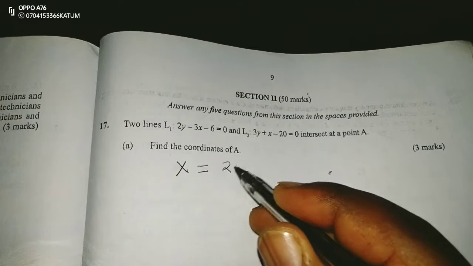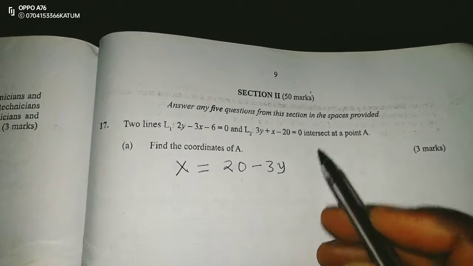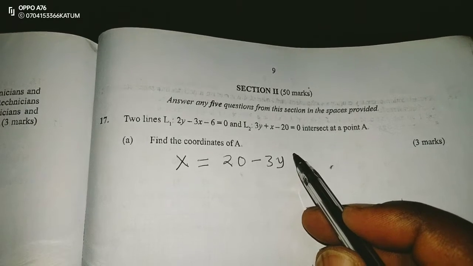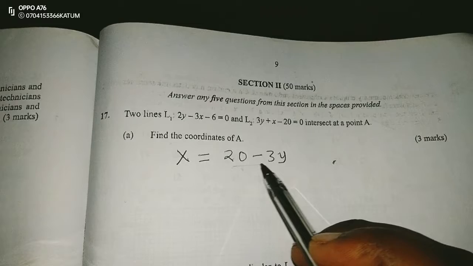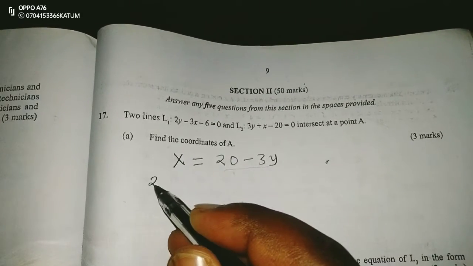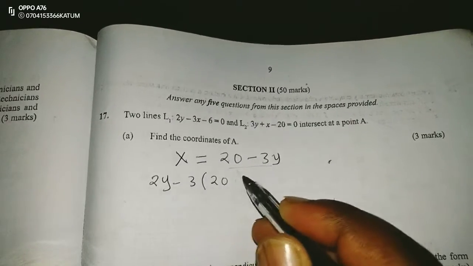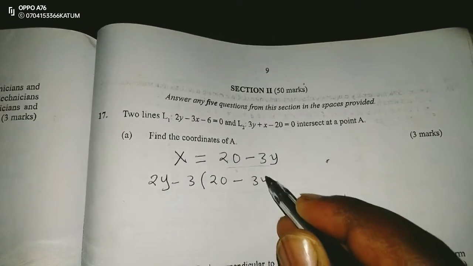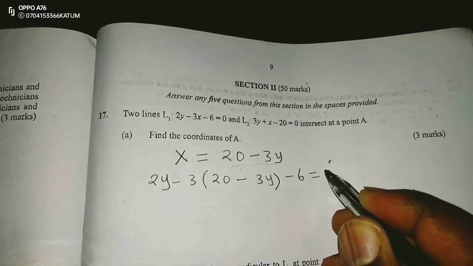x equals, when we take 20 to the other side, it becomes positive 20 minus 3y. Now, this is from equation 2. So in equation 1, we'll put this where we have x. That is what we call substitution. 2y minus 3 times (20 minus 3y), then minus 6 is equivalent to 0.